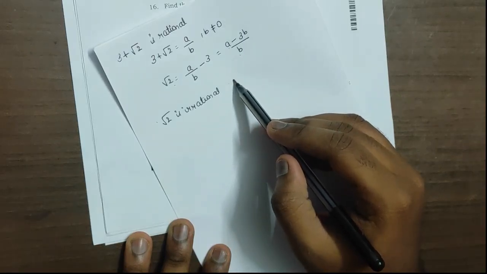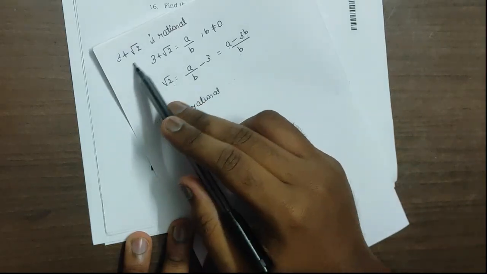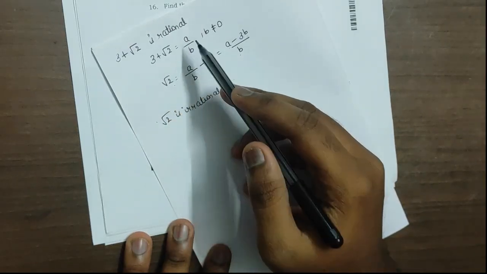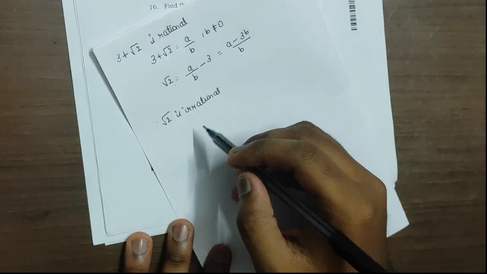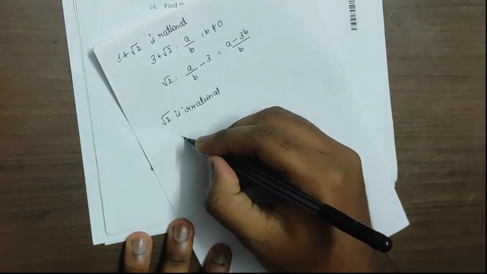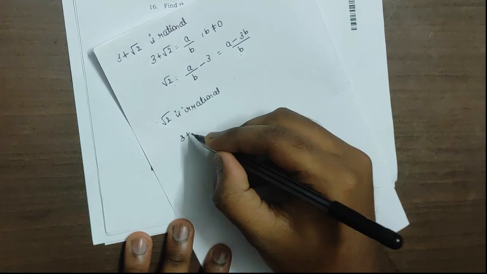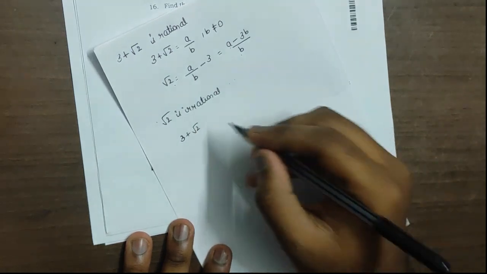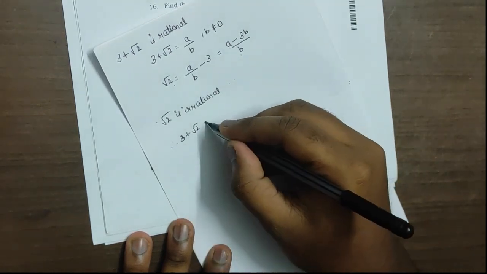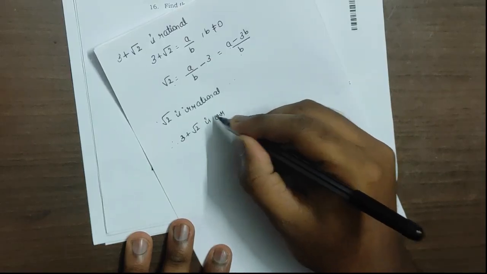This contradiction has arisen because we have considered 3 plus root 2 as rational. So by this we can conclude that 3 plus root 2 is irrational. So this is the verification of the contradiction theorem. So therefore, 3 plus root 2 is irrational.